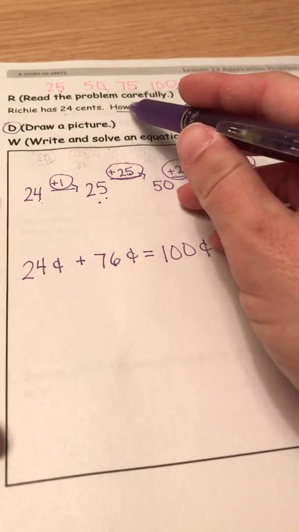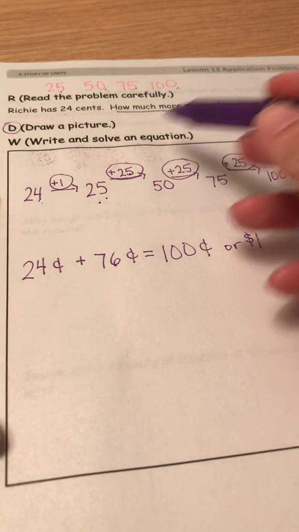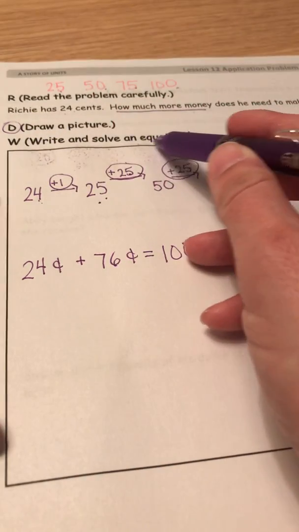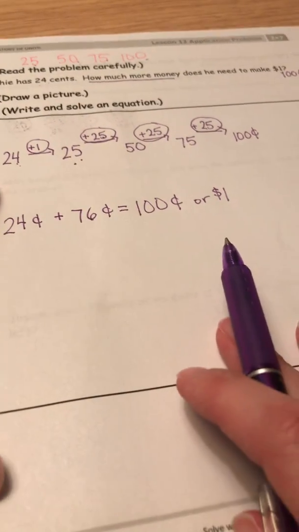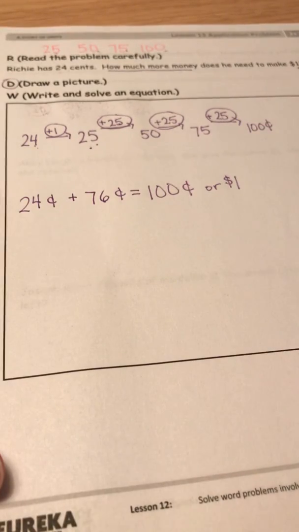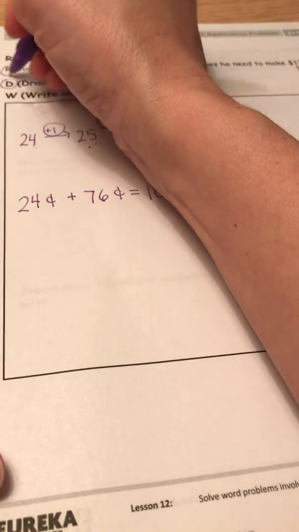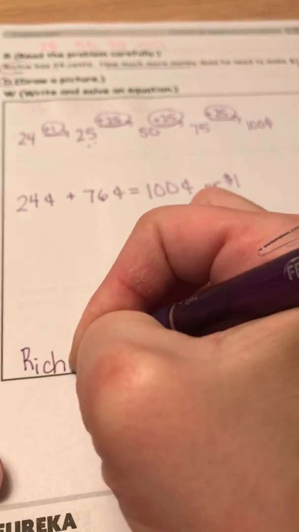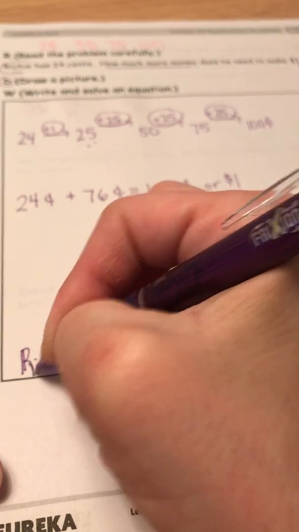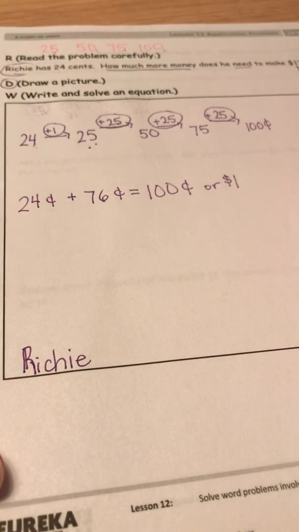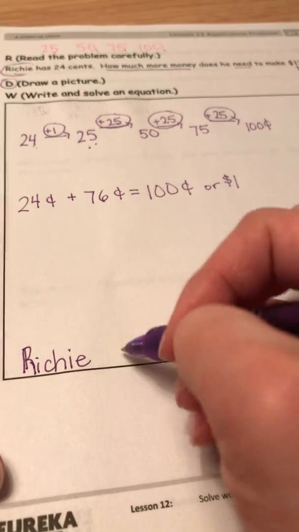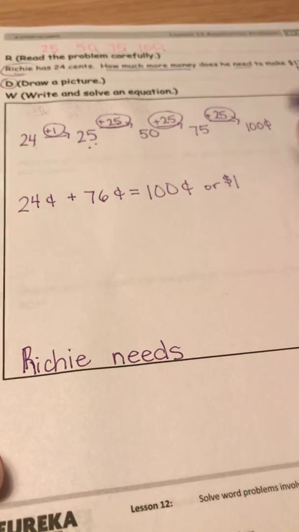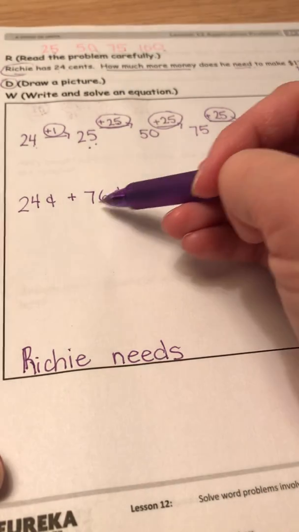So my question was, how much more money does he need to make? Here's my picture. That's the draw. Here's my equation. But you know Miss Pridmore likes for you to write an answer statement because you're going to need to do that when you get in older grades. So we're going to take every word from the question. Here's Richie. And I use this bottom line to write on because it's easier than flipping the page. So Richie need more money? No, he needs a. But we can take the word need from the question and add an S. Richie needs how much more cents?